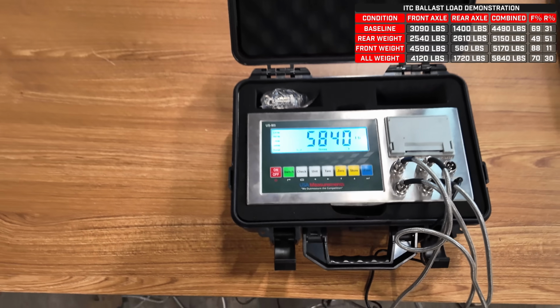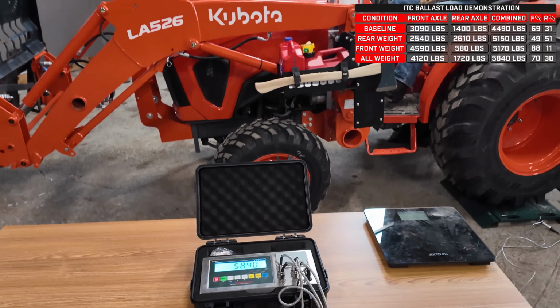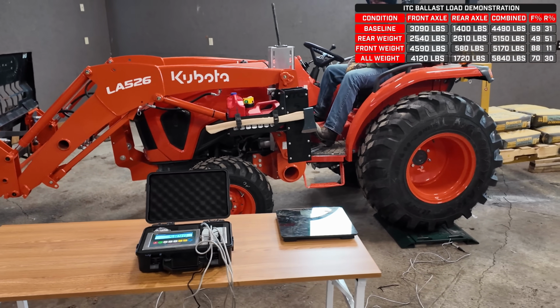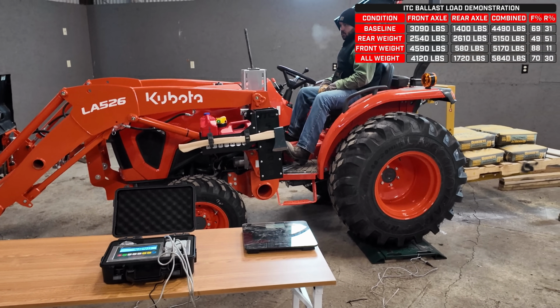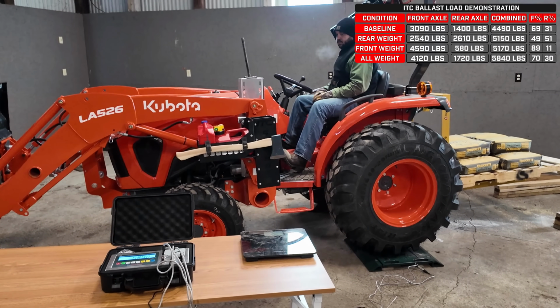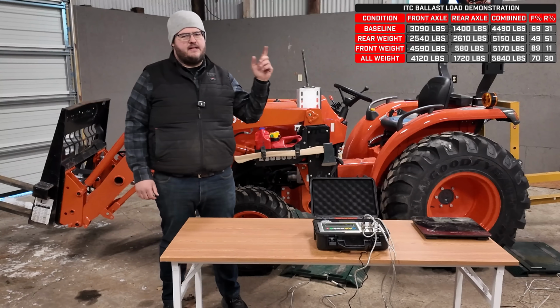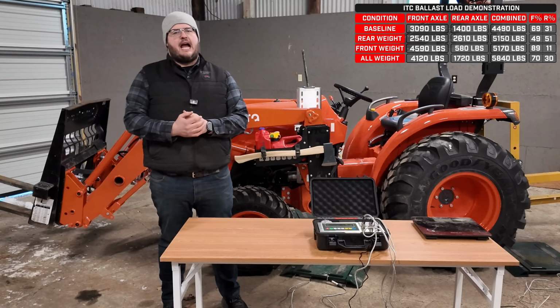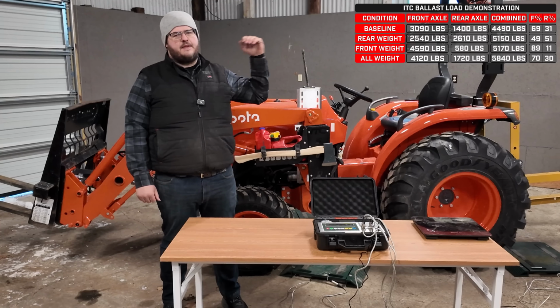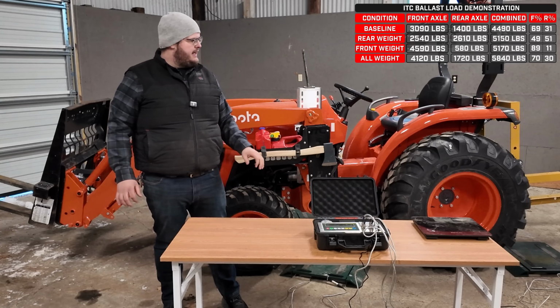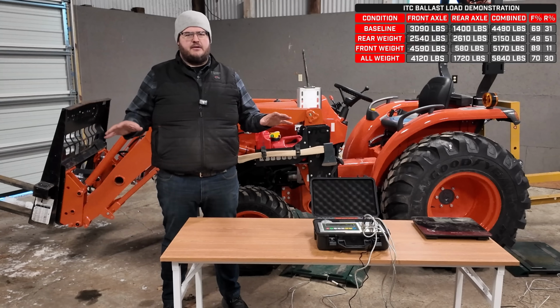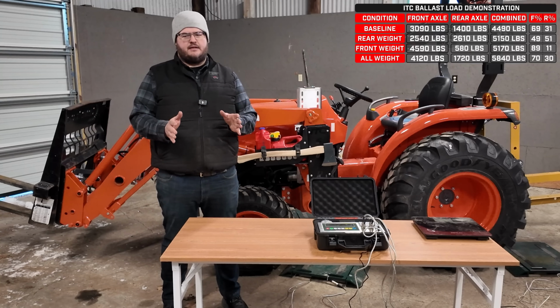By adding 660 pounds to the rear of this machine, we removed 470 pounds from the front axle, and we added 1,140 pounds to the rear axle, bringing this back to a 70% front and a 30% rear. So when we're looking at these numbers, we can really see how important weight is off the back of the tractor. And this is just a fundamental ballast test.